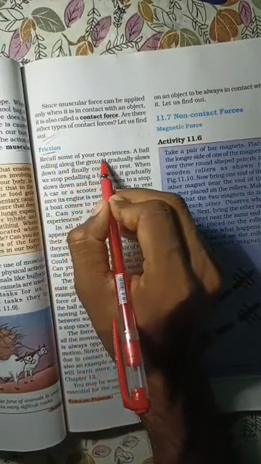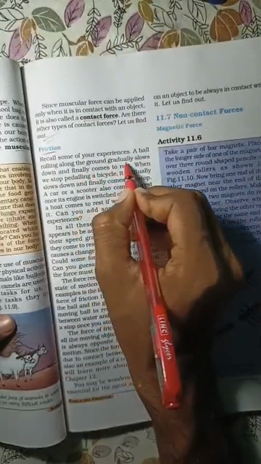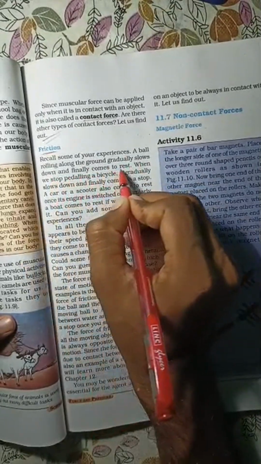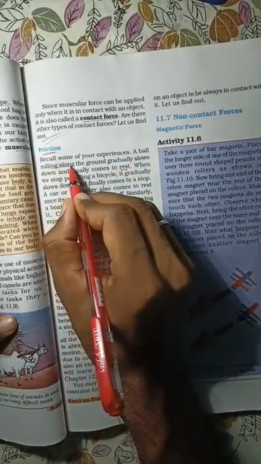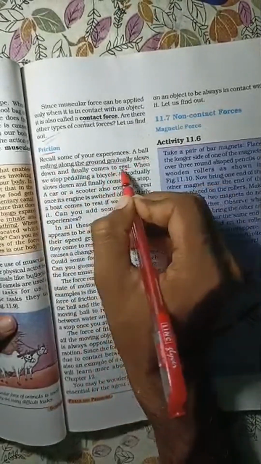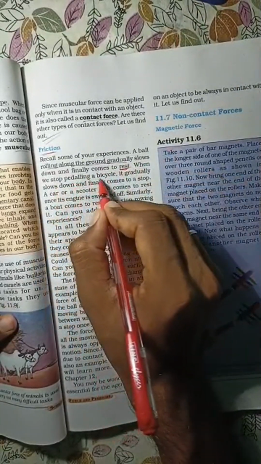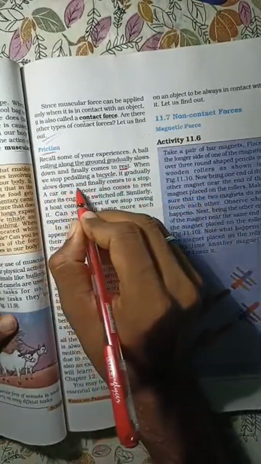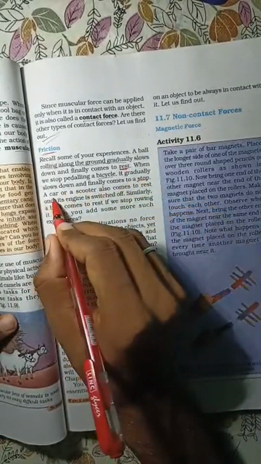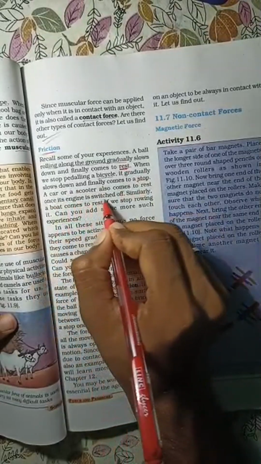Recall some of your experiences. A ball rolling on the ground gradually slows down and finally comes to rest. A ball moving on the ground, at some point, comes to rest and stops. A bicycle, when we stop pedaling, gradually slows down and comes to a stop. A car or scooter also comes to rest once the engine is switched off.